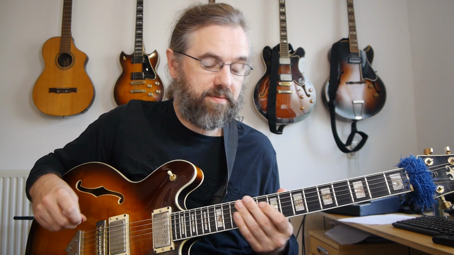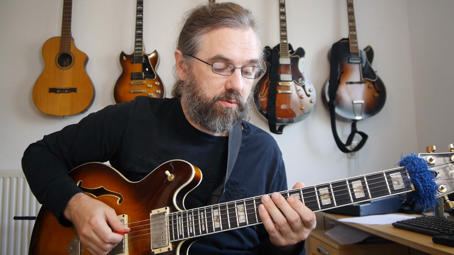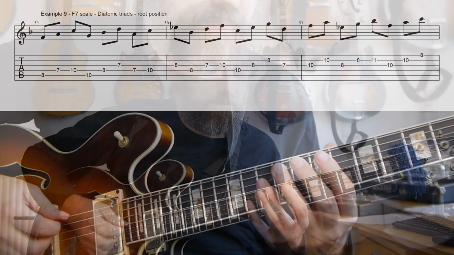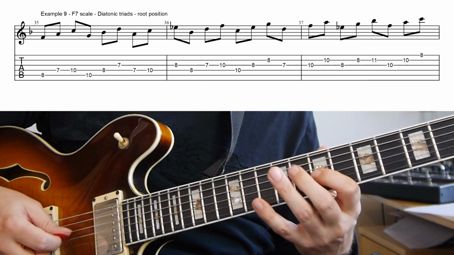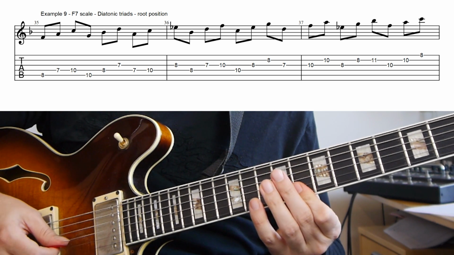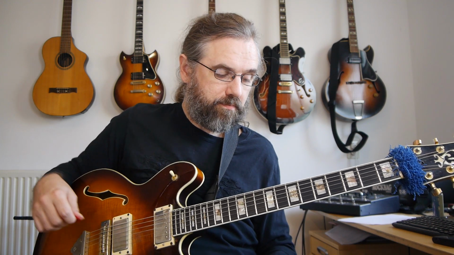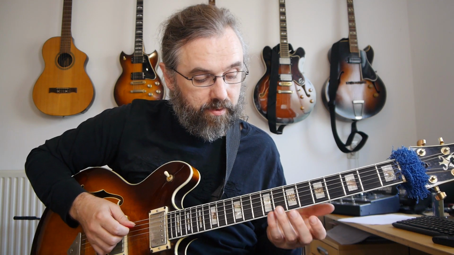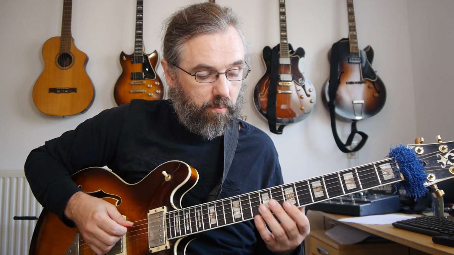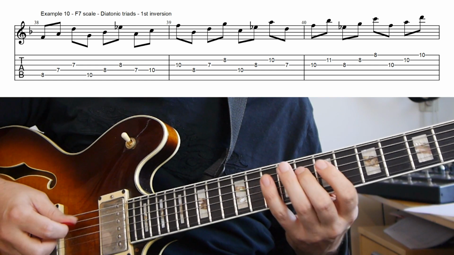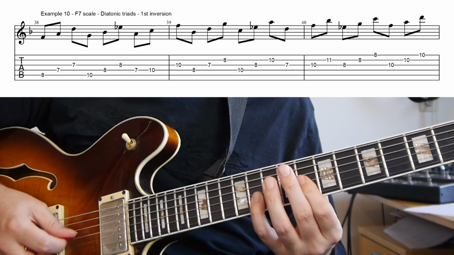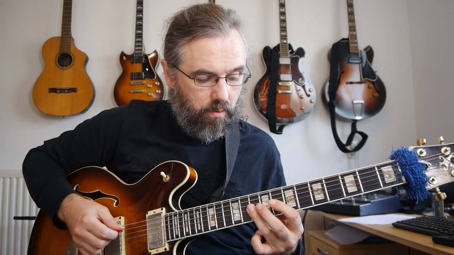So if we just take the F7 as an example, of course you want to do the basic exercise of just playing the diatonic triads in that scale, so that would be this. But you probably also want to do the different inversions in the scale. And that could be something like this. If I do the first inversion, then that would be this starting on D minor. Or the second inversion.